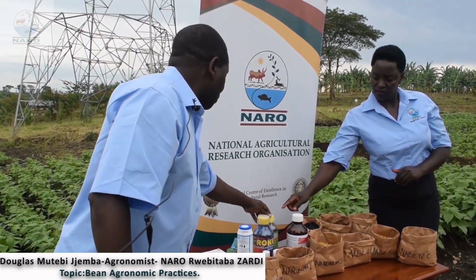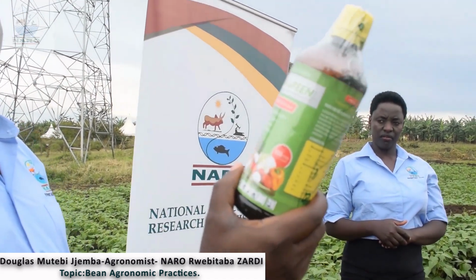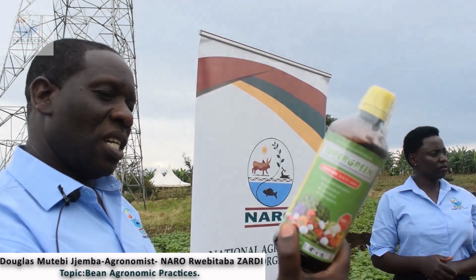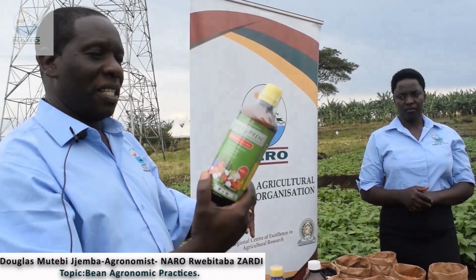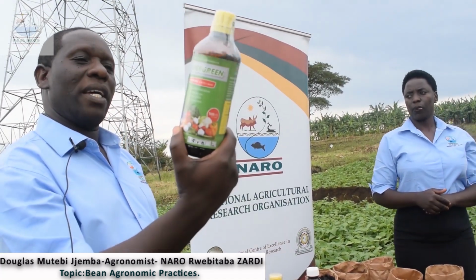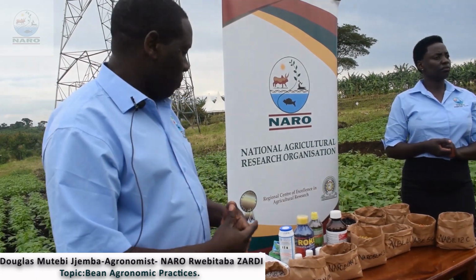Now, another liquid fertilizer which you can use is Super Green. It also contains NPK, and this one can be used maybe at some point if you had applied the fertilizers at planting and then you see that the performance is not all that good, then you can apply this liquid fertilizer. So these liquid fertilizers boost growth and enable the bean plants to compete with the weeds and also better fight the pests and diseases.